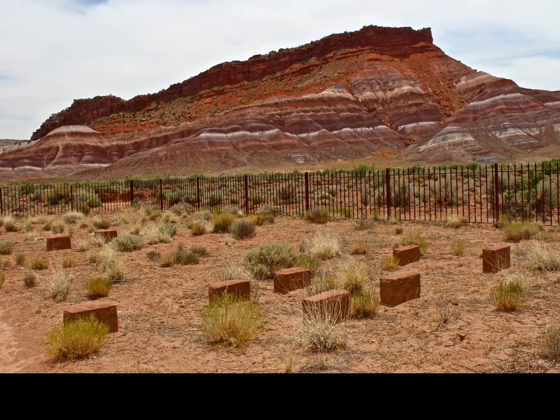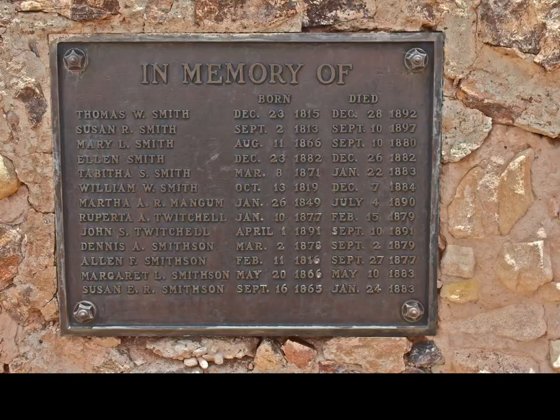And near the town, you can see there were settlements there back in the cowboy days. And there's a huge graveyard. It's a communal graveyard where they've got lots of the people who lived in Paria back in the late 1800s. That's where they're buried. But I took a look at some of the plaques here. So look, in memory of, and you see all the names. You see born and died. So like the first one, 1815, 1892.